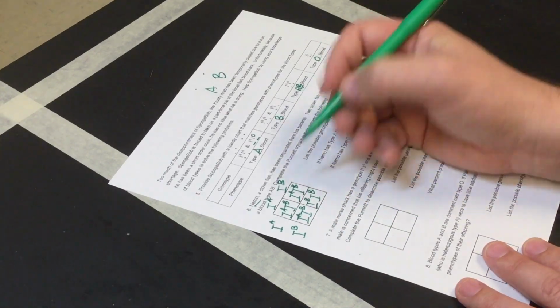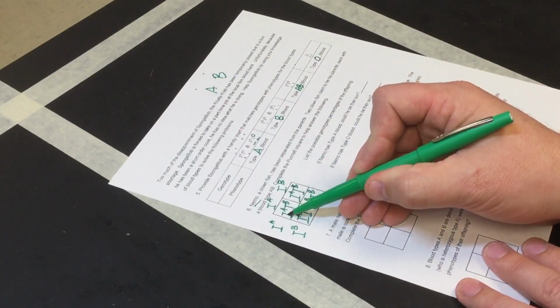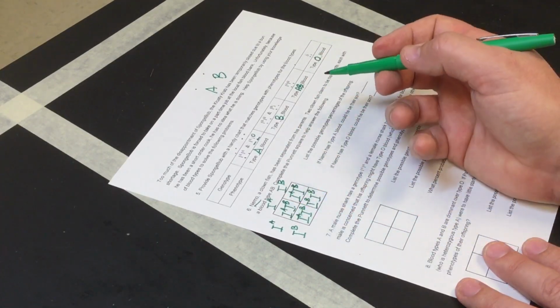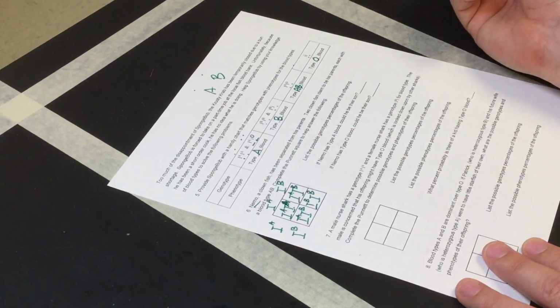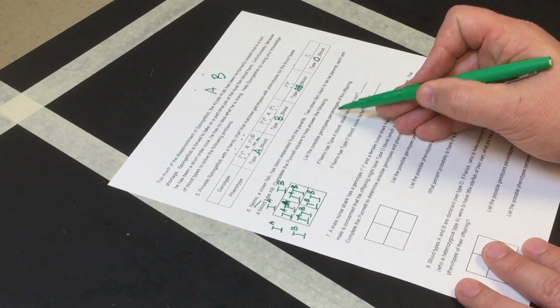I already noticed that I made a mistake. I put big A, big B. That should be an A as well. Okay, list all the possible genotypes and their percentages.